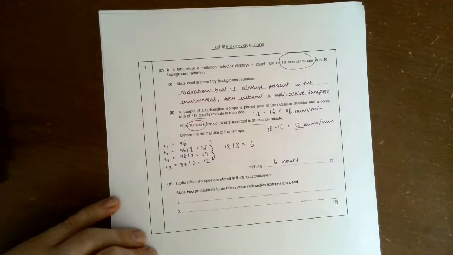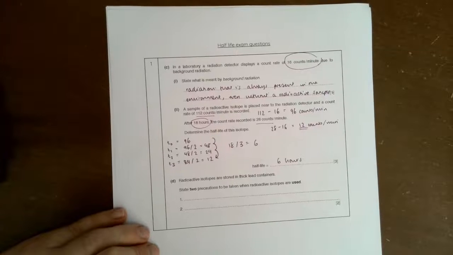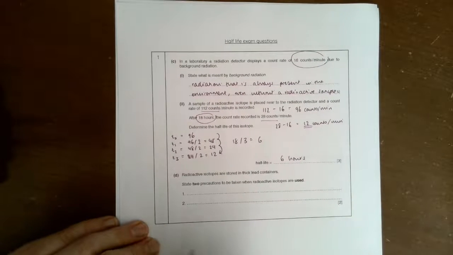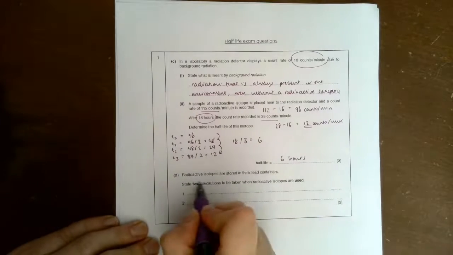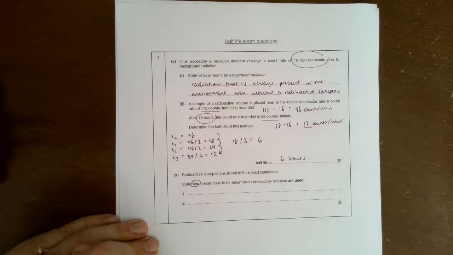Now lastly, it asks you to state 2 precautions to be taken when radioactive isotopes are used. Now I'm going to list all of the options, but it specifically bolds the word 2, so if you give 3 or 4 you're actually going to end up losing marks, so don't do that, only give 2.